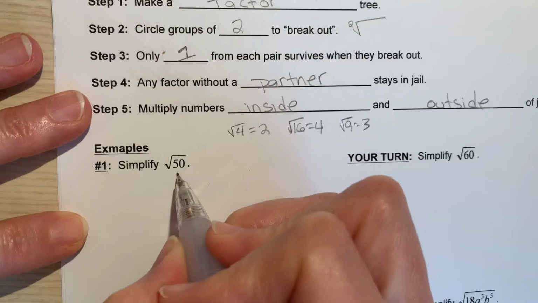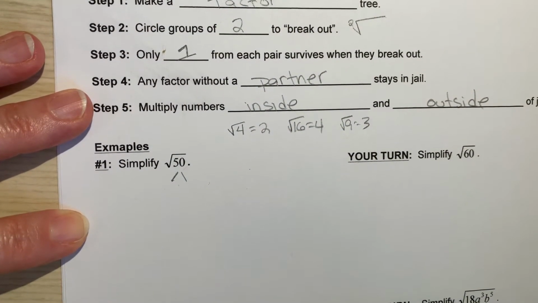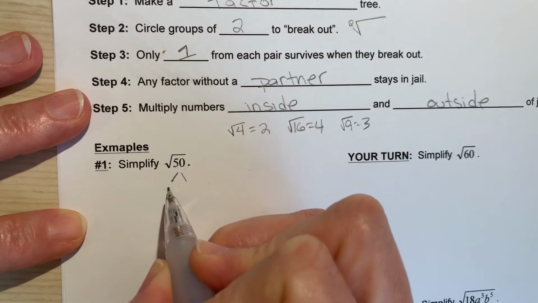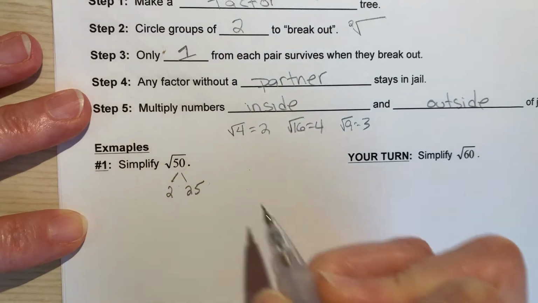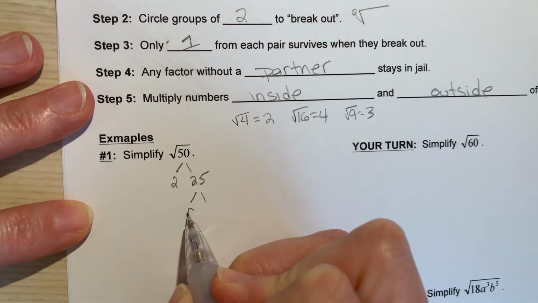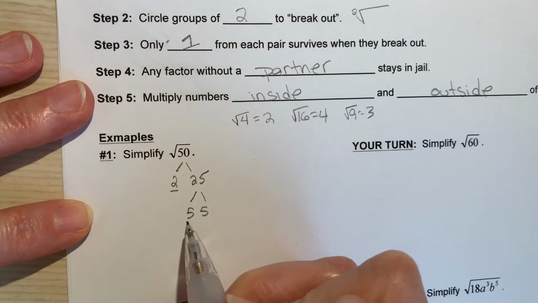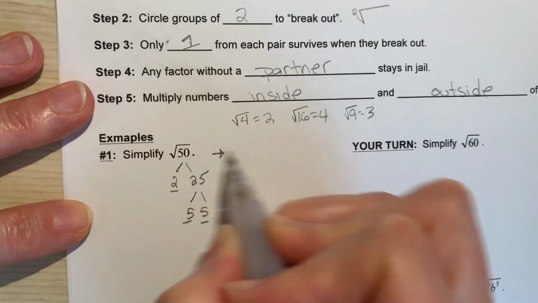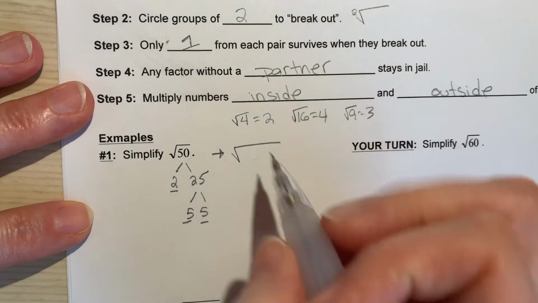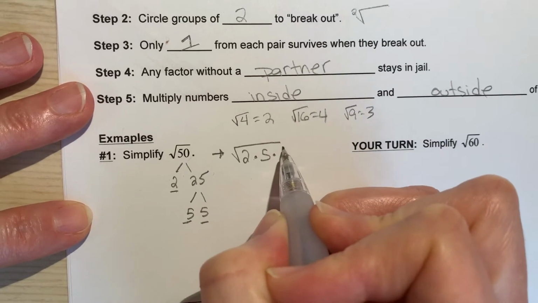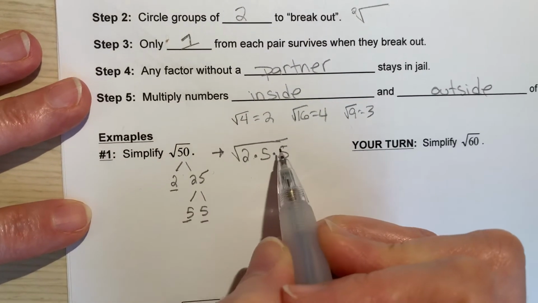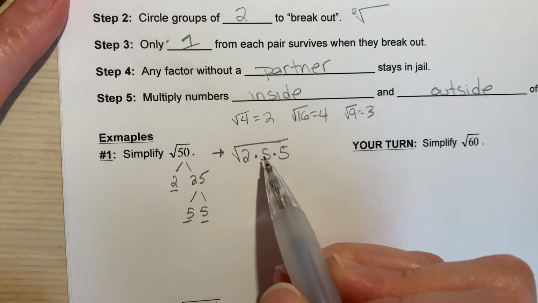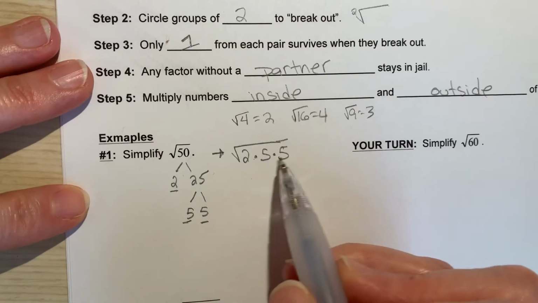The way we find them is we start by doing a factor tree. It doesn't matter how you start your factor tree, the bottom of the tree will be the same. So I'm going to start this as 50 is the same as 2 times 25, and 25 is the same as 5 times 5. These are all prime numbers, so that is as far as my factor tree can go. The square root of 50 can be written as the square root of 2 times 5 times 5. This is just a rewrite; these two are identical, just written in a different form. But in this form, I can find doubles or partners.